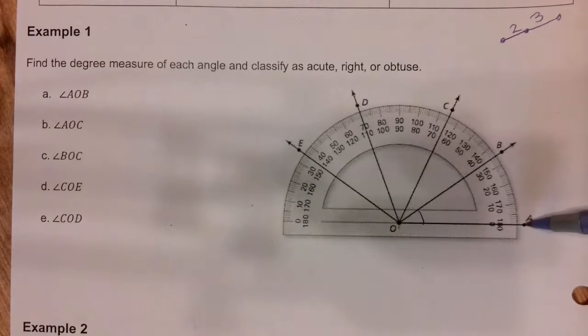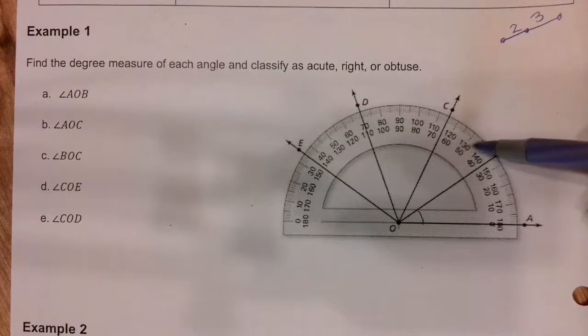So you see, angle A starts at 0 or 180. The line to B crosses at 35 or 145. See, the inside numbers are getting bigger and the outside numbers are getting smaller. So what you need to do in order to find the measure of angle AOB is find the difference between those numbers.